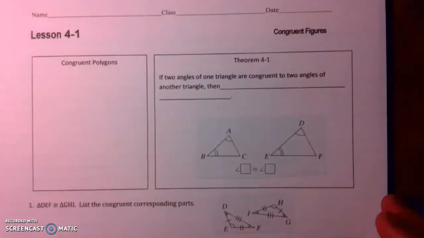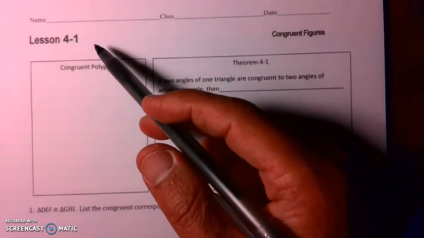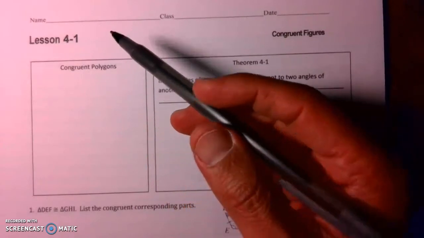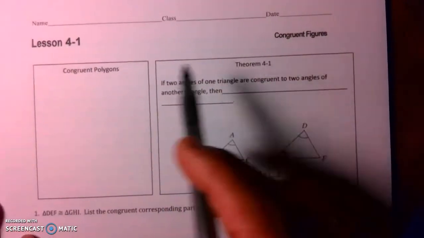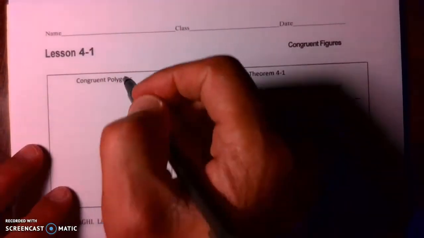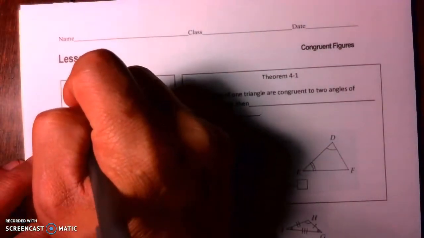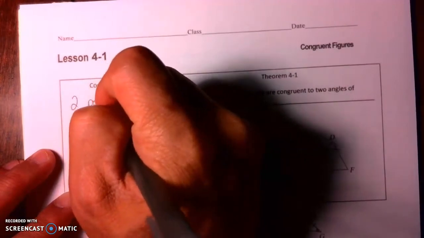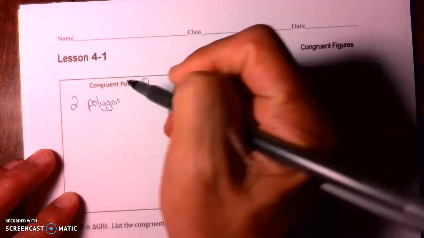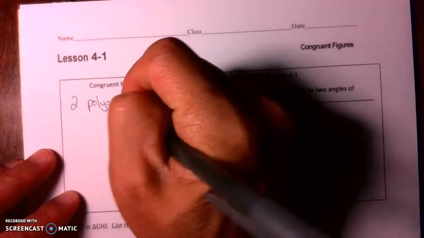Okay, now we're going to go into the notes of lesson 4-1 here. Congruent figures are congruent polygons, with an S. We are talking about two polygons. Now a polygon could be a four-sided figure, a five-sided figure, a three-sided figure.